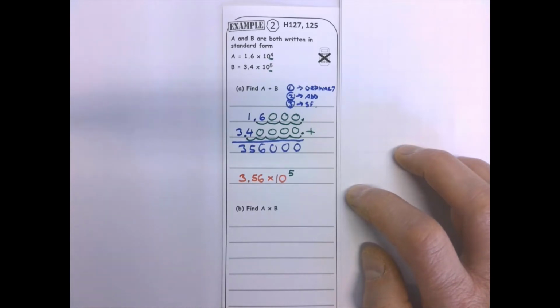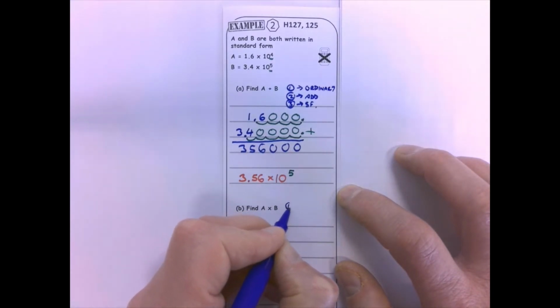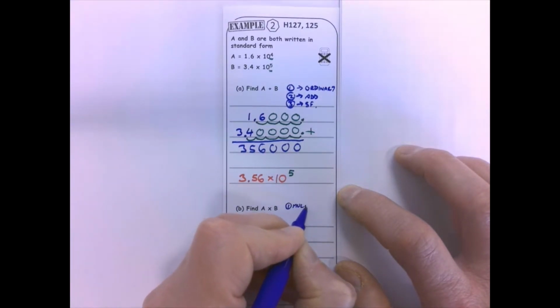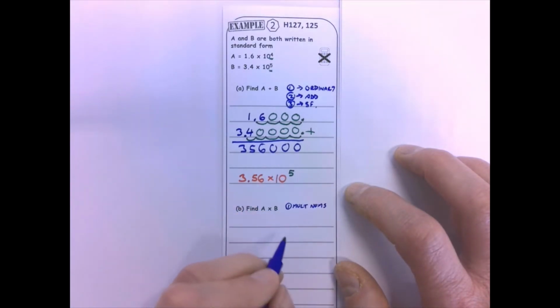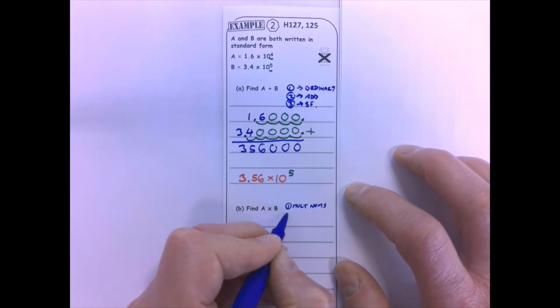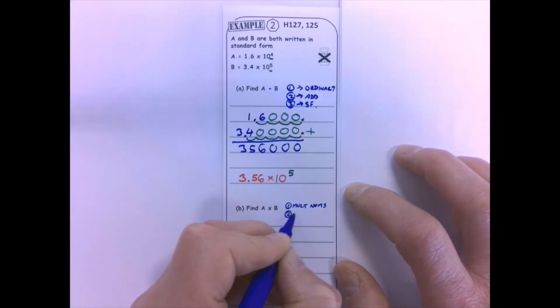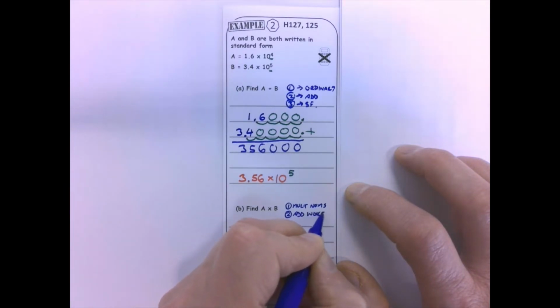So, next piece, we've got to find A times B. Okay, so the steps here are multiply the numbers. And then because it's a multiplication problem, the rules for indices are add the indices.